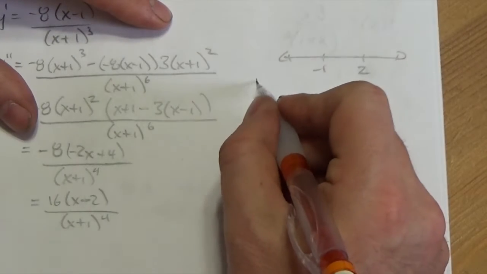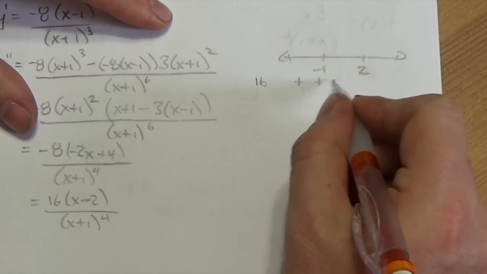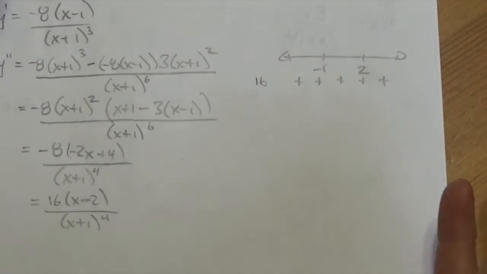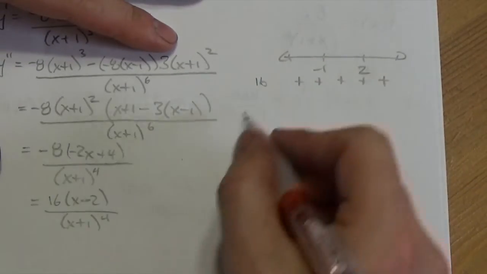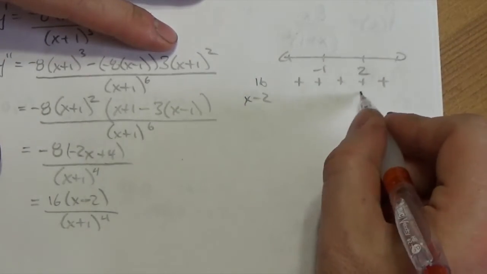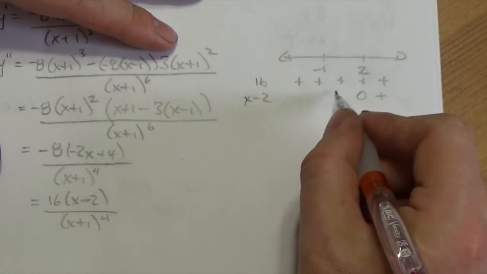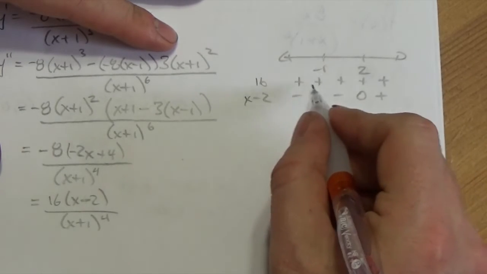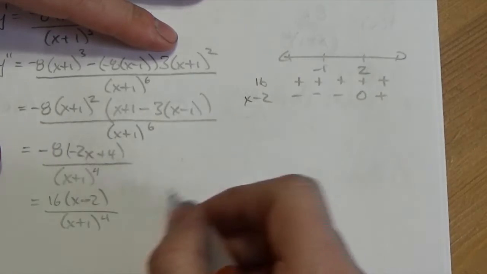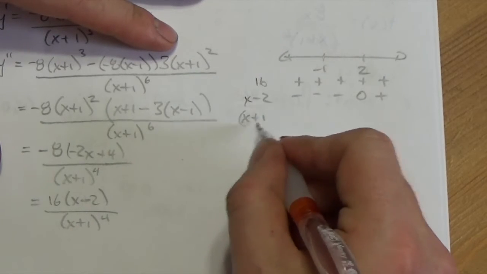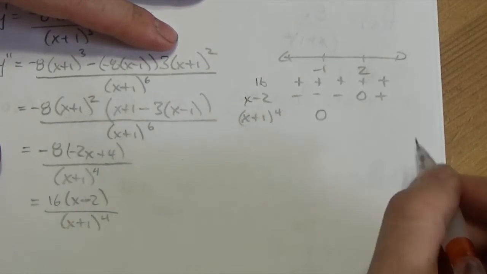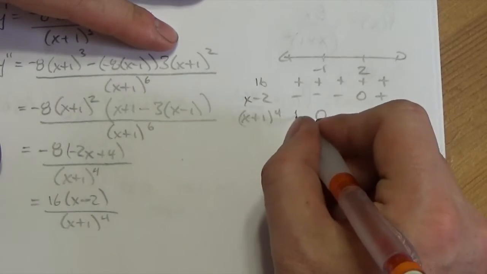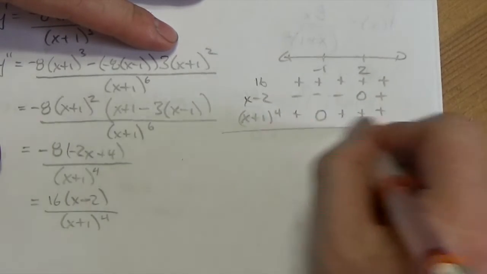So I've got this 16 here, this function 16, and it is positive everywhere because it's just the number 16. X minus 2 is going to be 0 at 2, positive to the right, and negative for every interval to the left. X plus 1 to the 4 is going to be 0 at negative 1, and then because of the 4th power there, it'll be positive everywhere else.